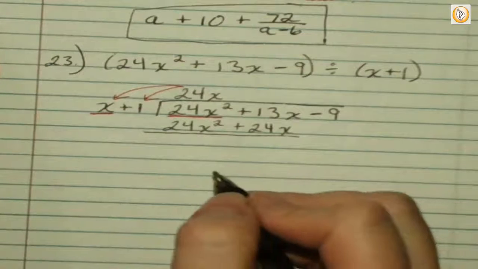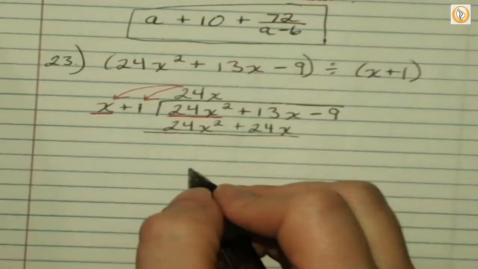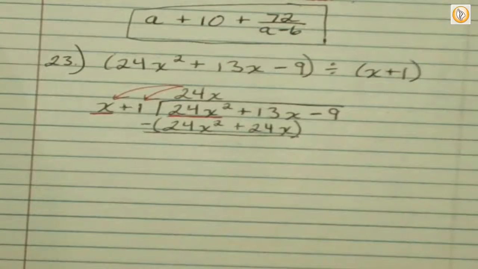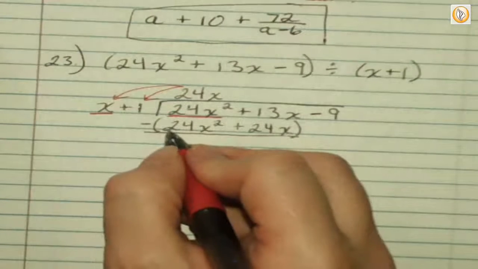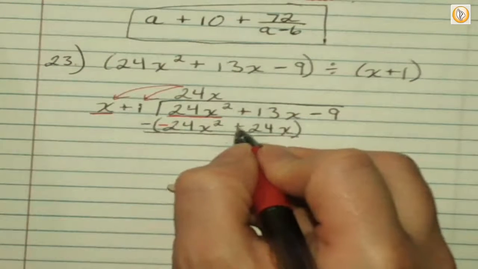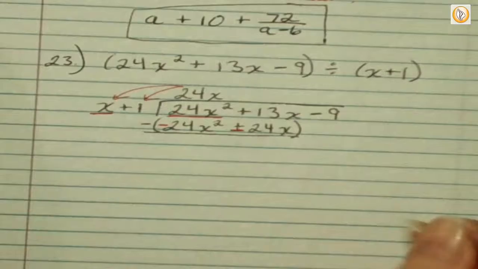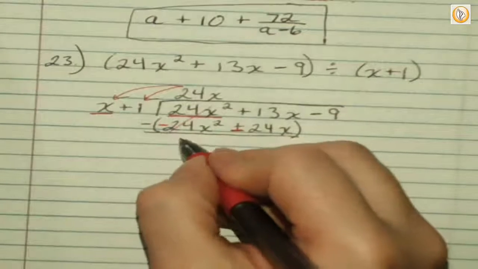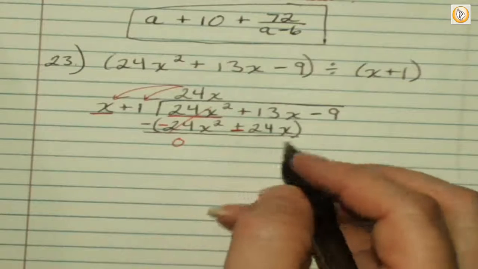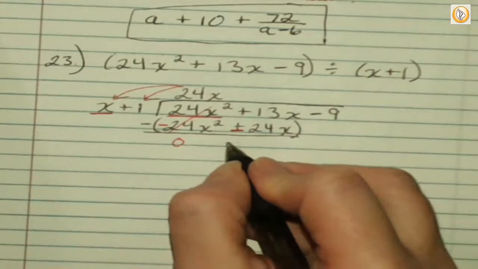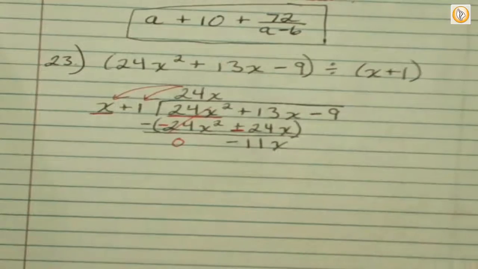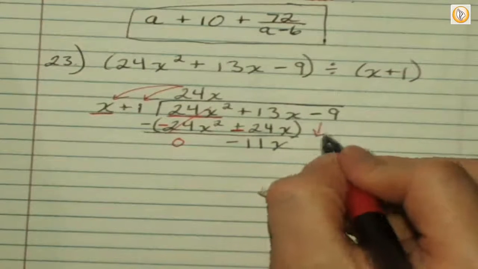Miranda, what do I need to do? Everything in here turns, this becomes negative, and this becomes negative. These cancel. And 13x minus 24x is what? Negative 11x. All right. Now I'm going to bring down my negative 9.